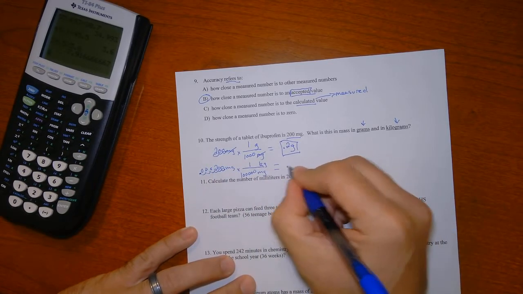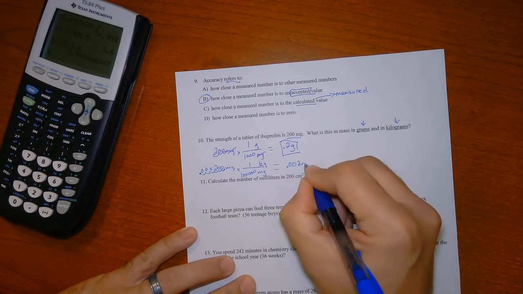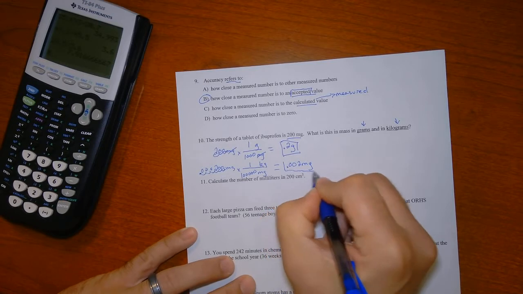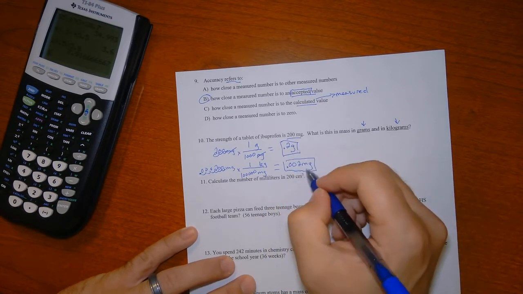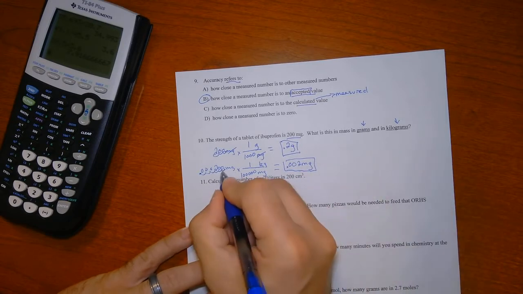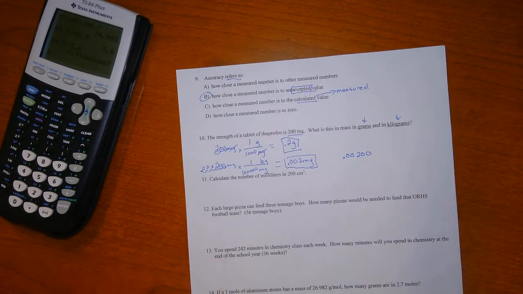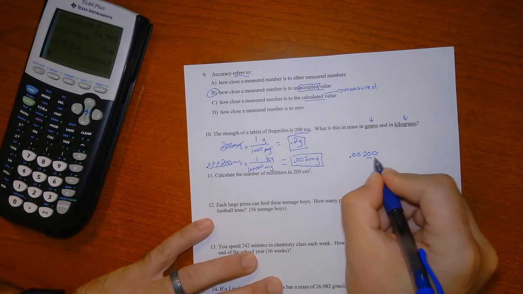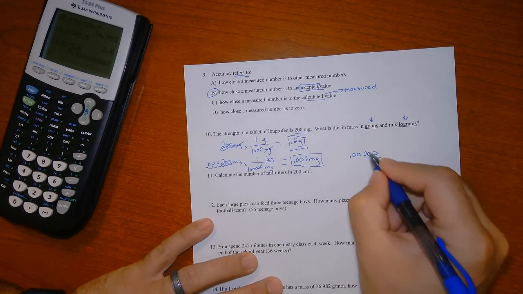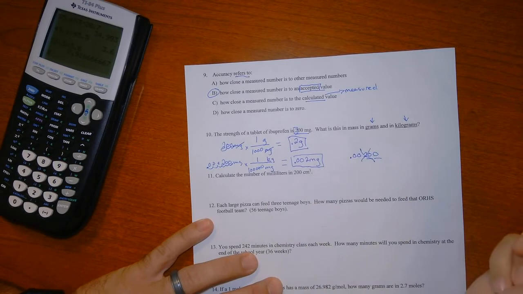So this should be 0.002 milligrams. Now, just a side note on some of these. Most people got 0.2 grams, but I had a lot of people put 0.00200, because they saw these two here. By writing it this way, what you've done is you've added 2 extra significant figures, and that technically is wrong because our given only has 1.